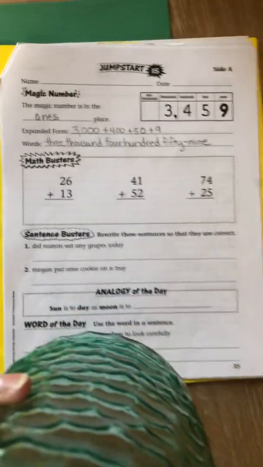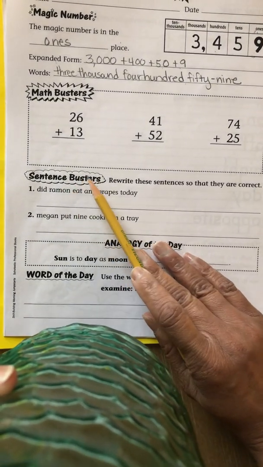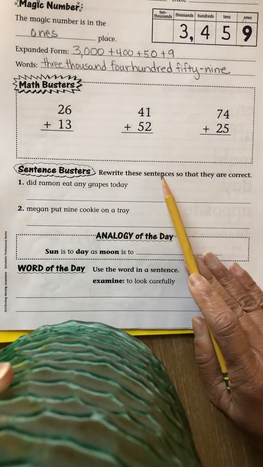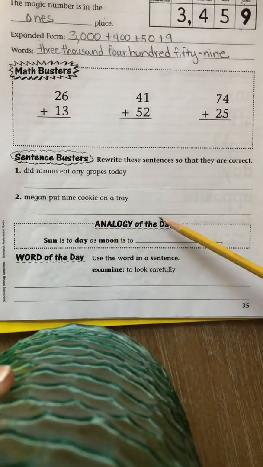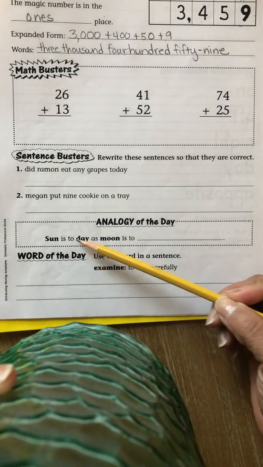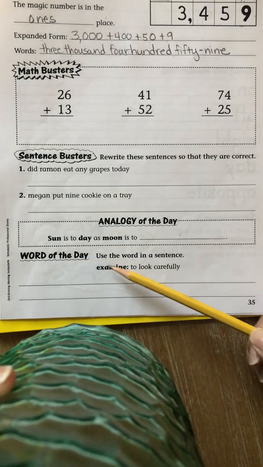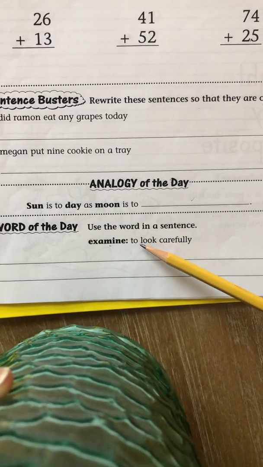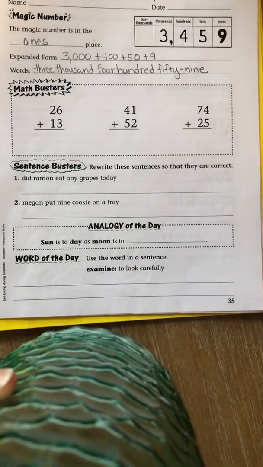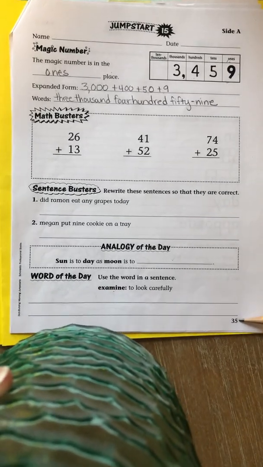I would like for you to do the Math Buster section, add those up. I'd like you to do the Sentence Buster section, rewrite the sentences so they are correct, number 1 and number 2. And then I'd like you to do the analogy of the day. Sun is to today as moon is to blank. And then I want you to do the word of the day. The word of the day, boys and girls, is examine. It means to look carefully. Finish this page, and that's it. Do not go past page 35. I only want you to do the front.